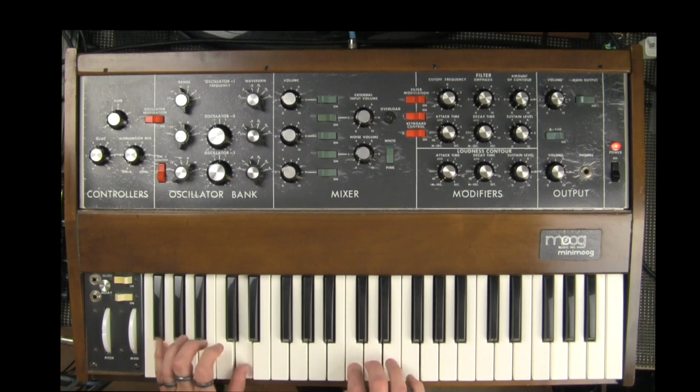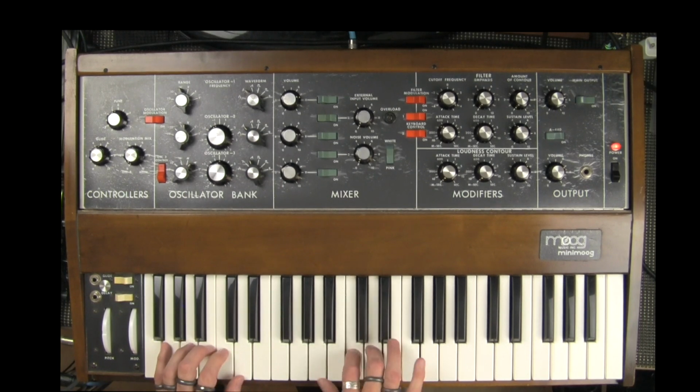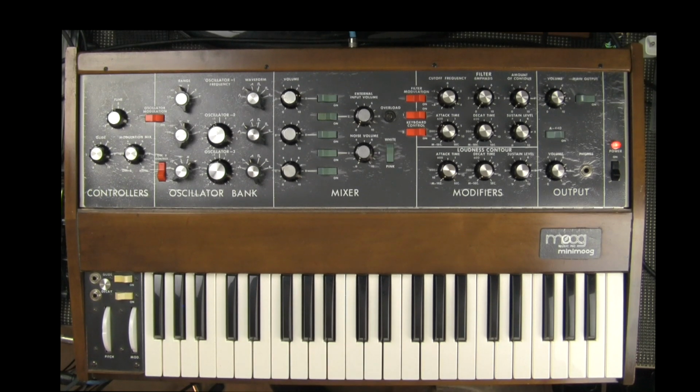And then when you throw the filter on top of this, of course, you're going to get a wide variety of different sounds that kind of force these three different oscillators doing different things to sound like they are a group, actively working together.